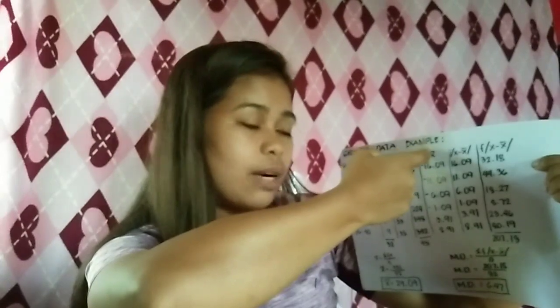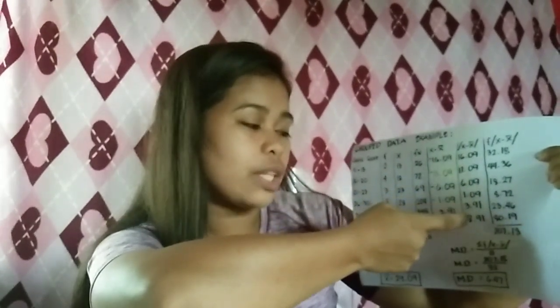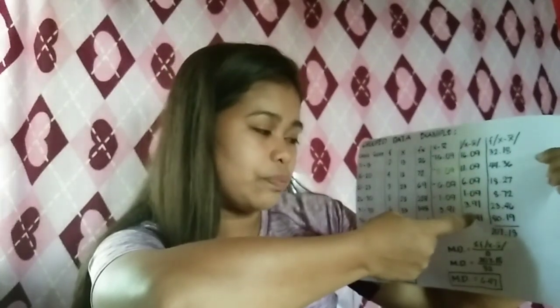Okay, next step. The absolute value of x minus mean. Same as in the ungrouped data, we remove the negative signs and make them positive. The negative 16.09 will become positive 16.09, then 11.09, 6.09, 1.09, 3.91, and 8.91.